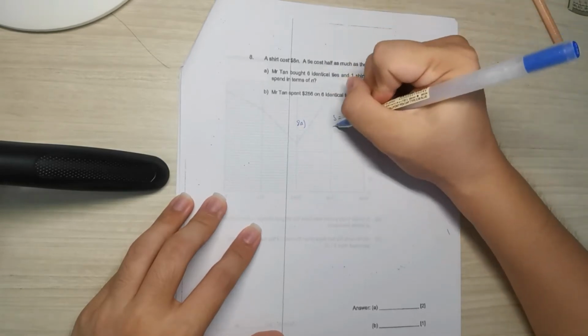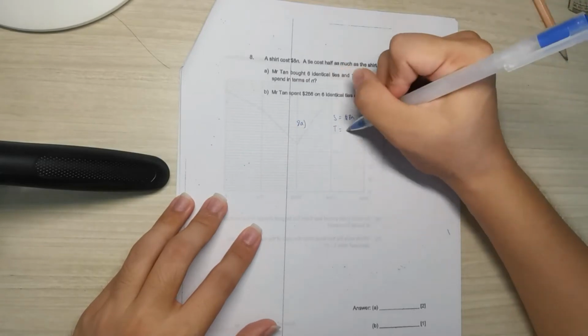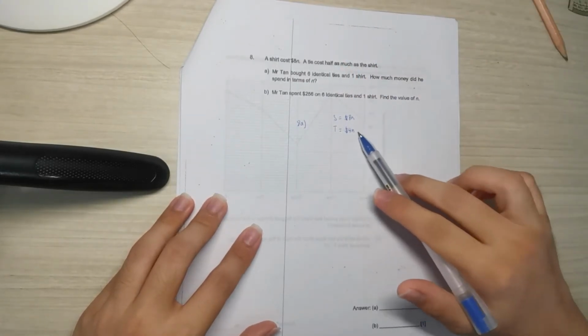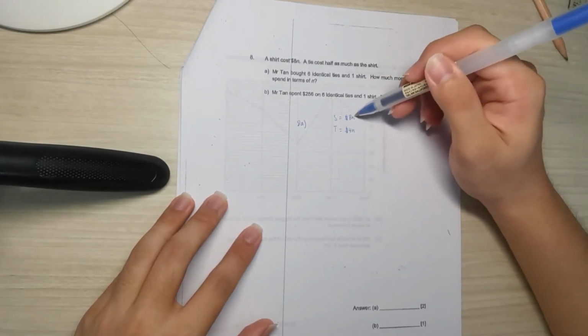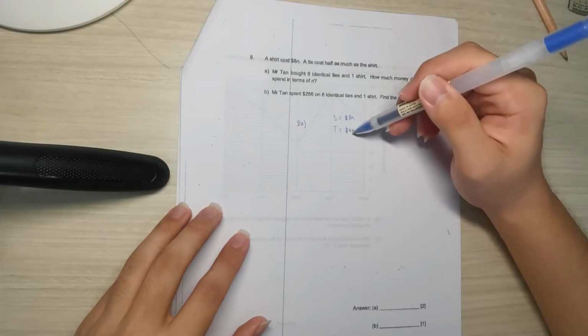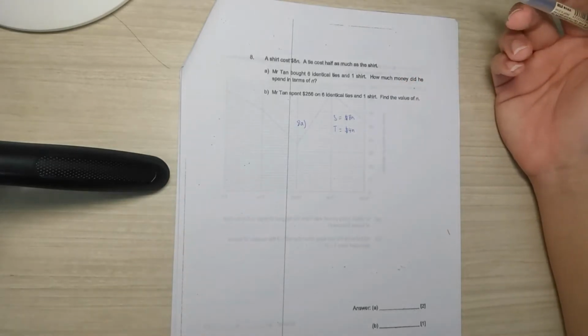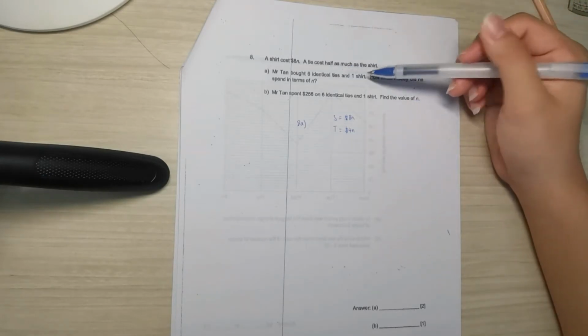A tie, let me label as T, is half as much as a shirt. So it will be $4N. The algebra with the N will still be there. Because when you divide by 2, you take 8, divide by 2, you get 4. So you get $4N for your tie. So Mr. Tan bought 6 identical ties and 1 shirt.